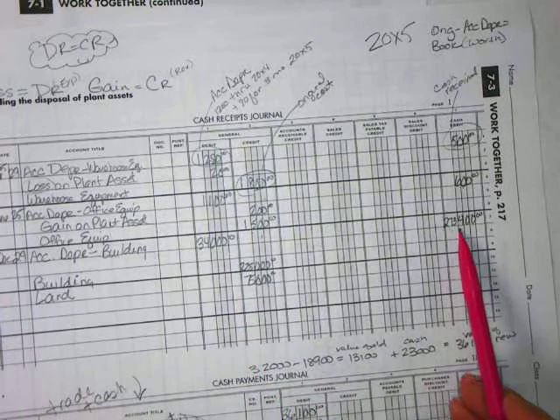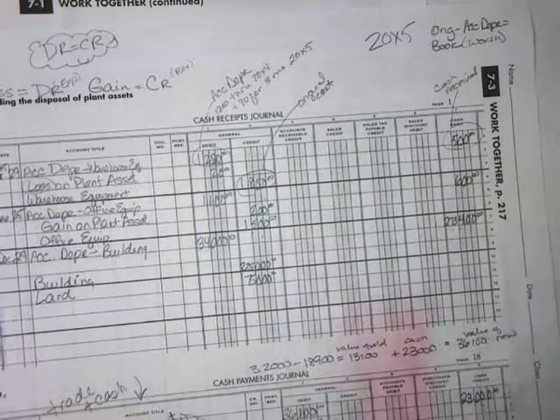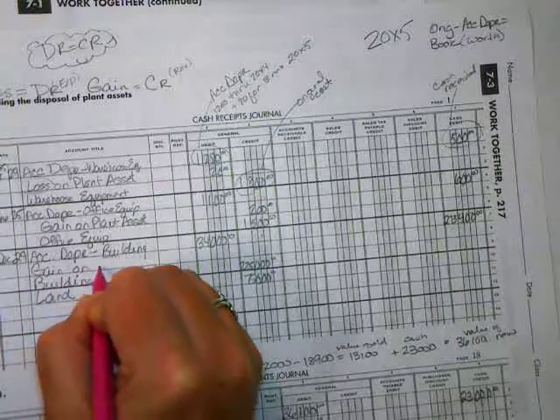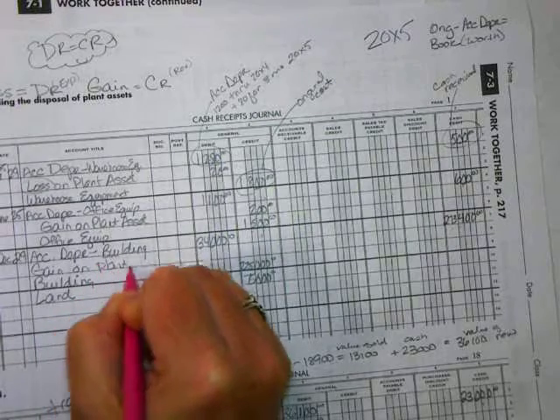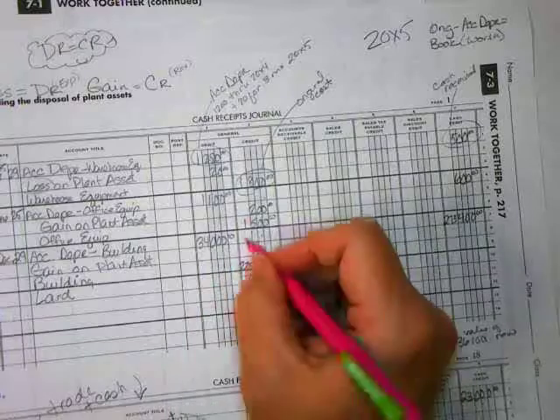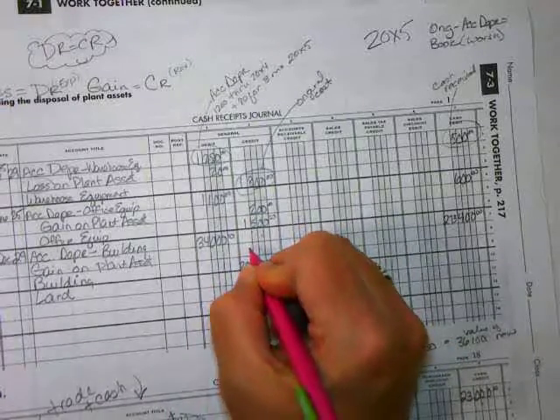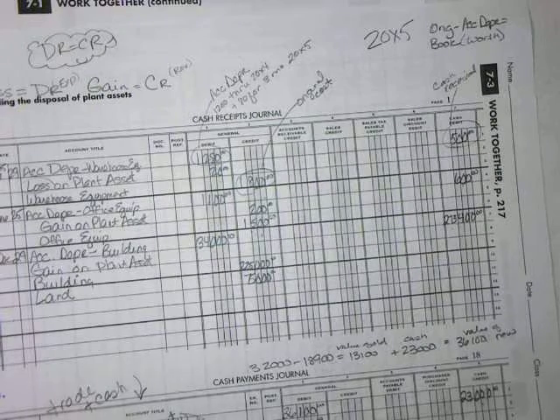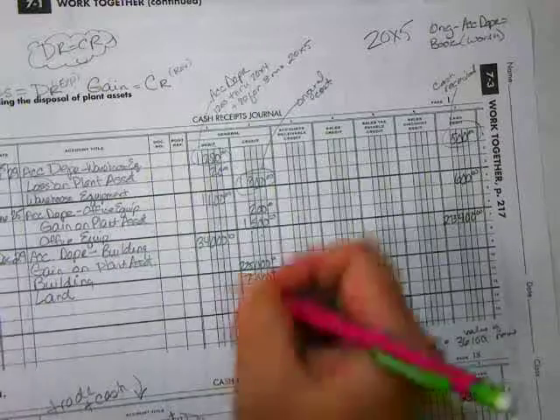We sold it for this much. That means there was a gain, right? So a gain on plant asset. And gain acts like a revenue. And then we do the math. 7,400.